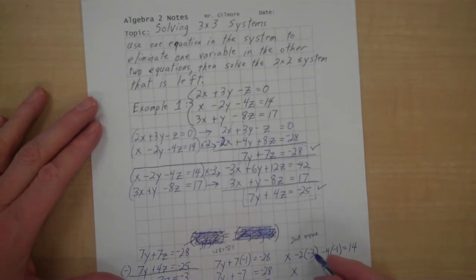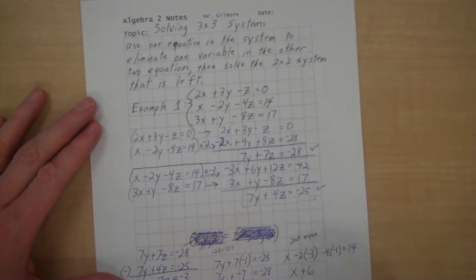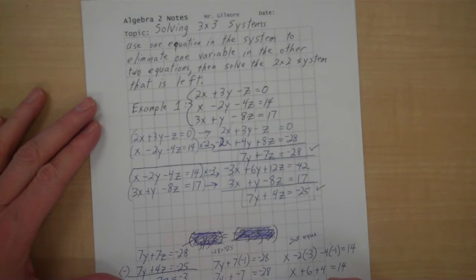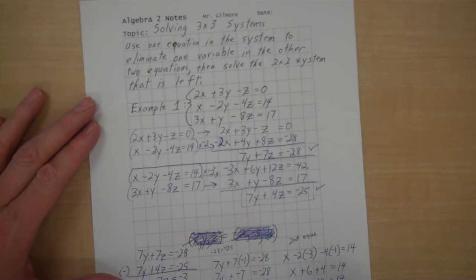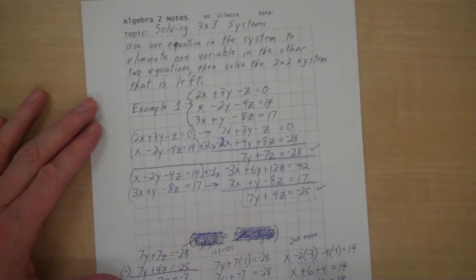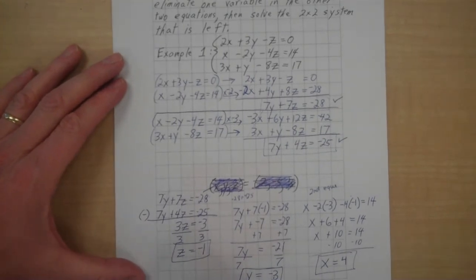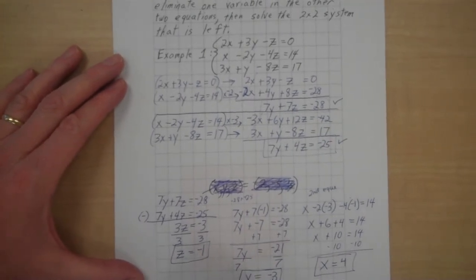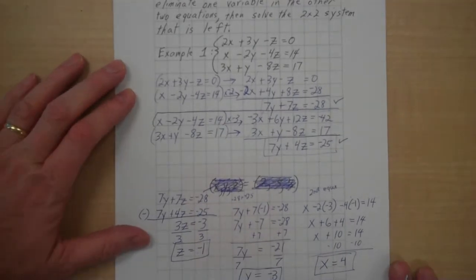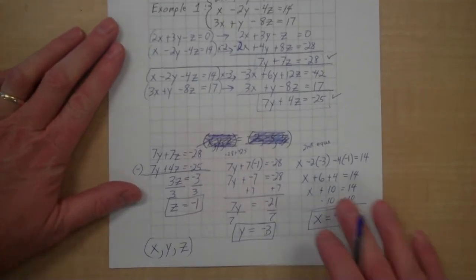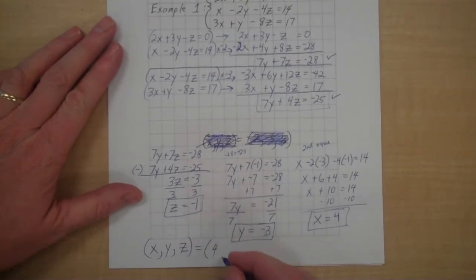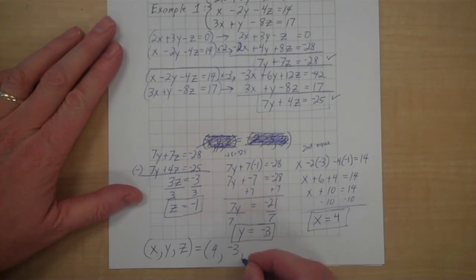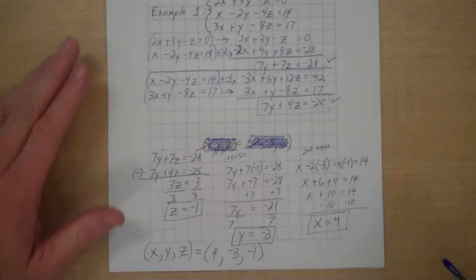Negative 2 times negative 3 is positive 6. Negative 4 times negative 1 is positive 4. X plus 10 equals 14. Minus 10, minus 10. X equals 4. All right, I have an ordered triple now. X is 4, y is negative 3, and z is negative 1.